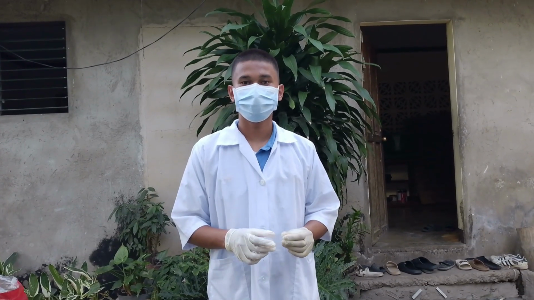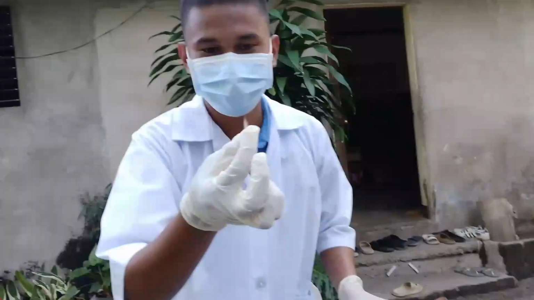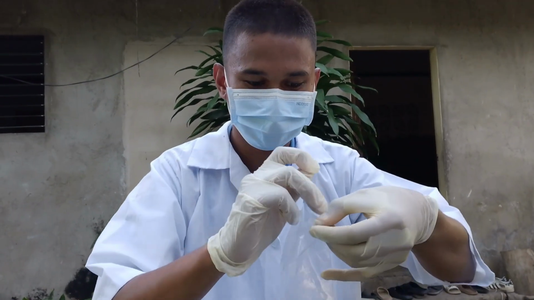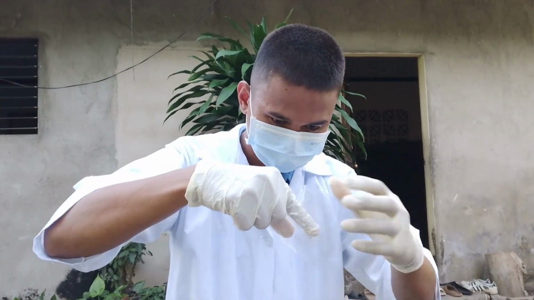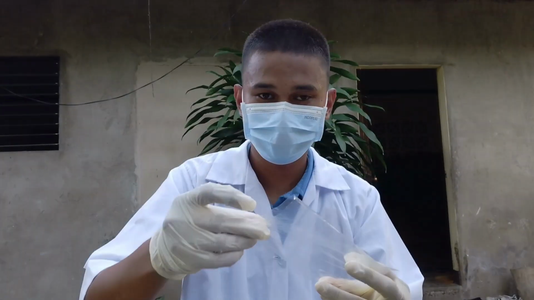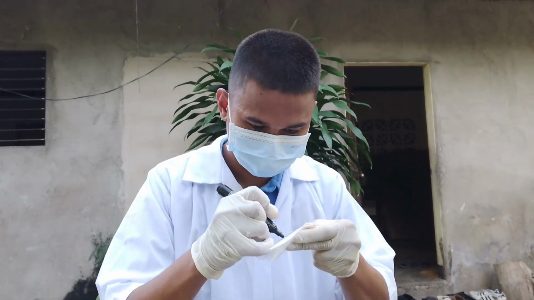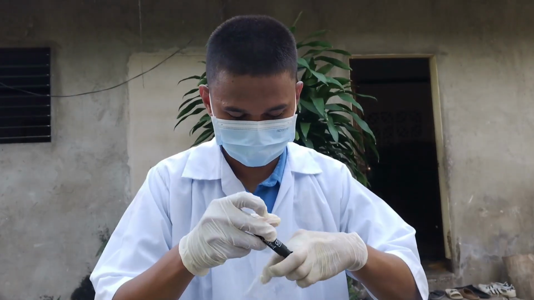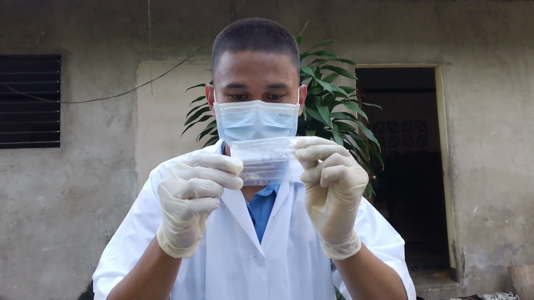The second animal hair is the cat. I have here the cat hair, so I will put it in the plastic.